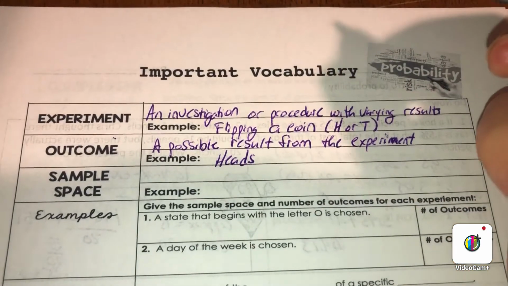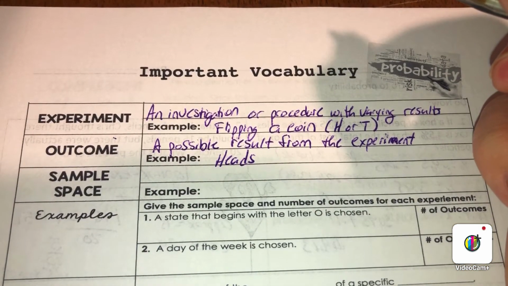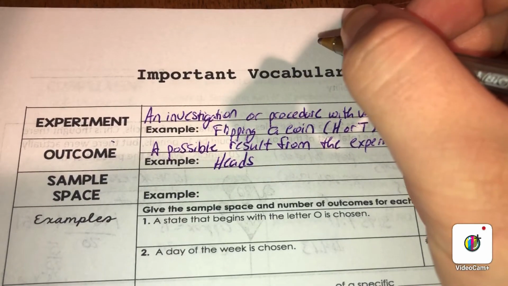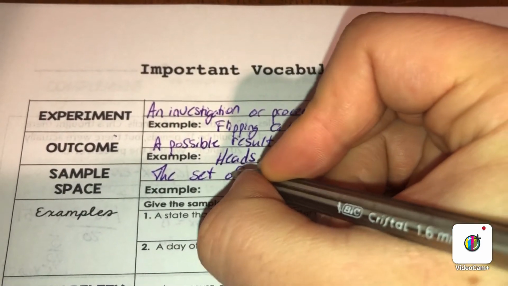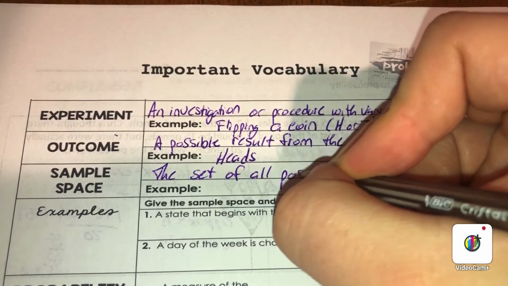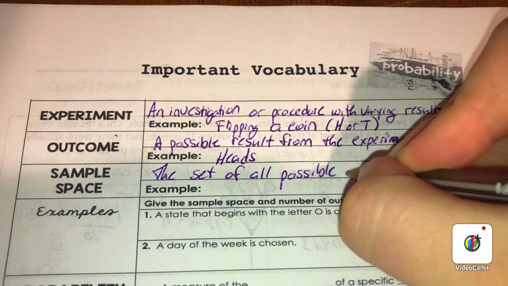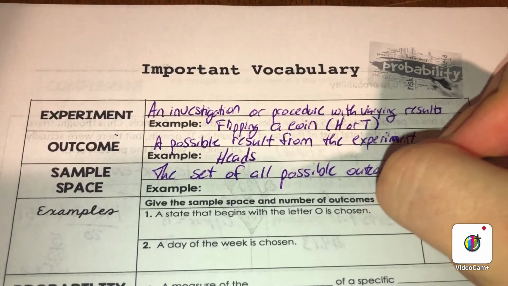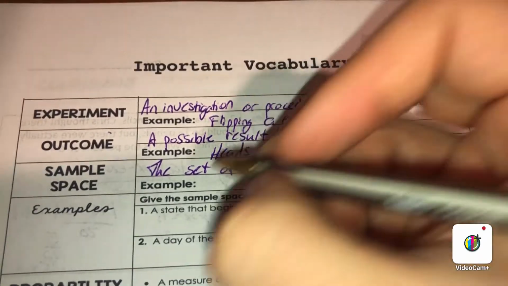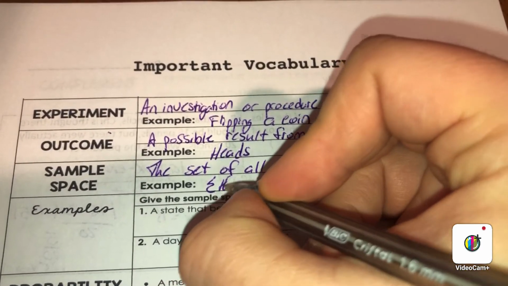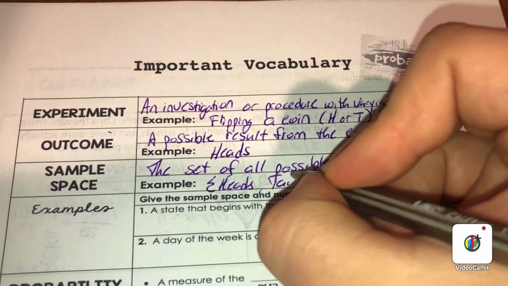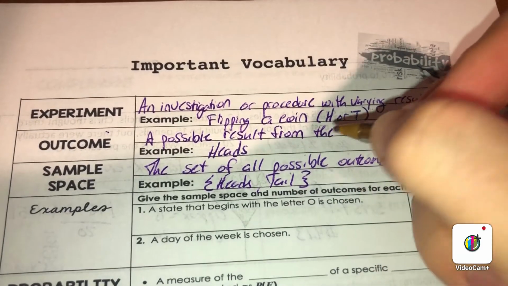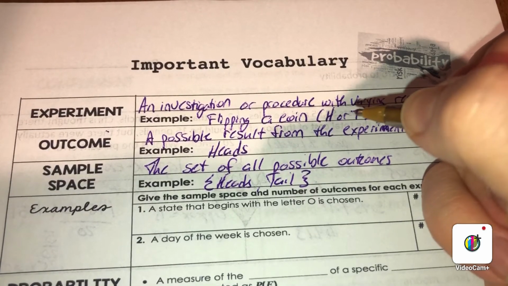If I flipped a quarter and I land on heads, that would be the outcome. Sample space, the set of all possible outcomes. So it'd be heads and tails, right? You can't flip a quarter and get anything besides heads or tails.